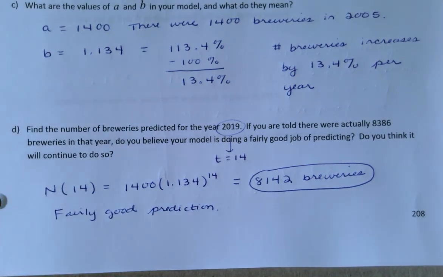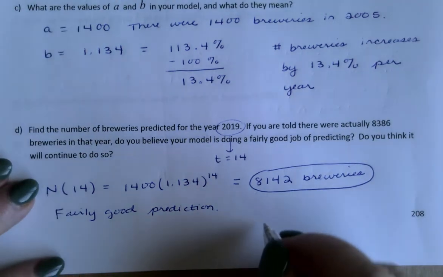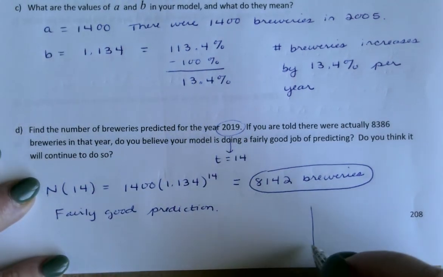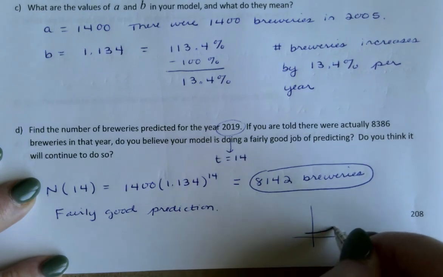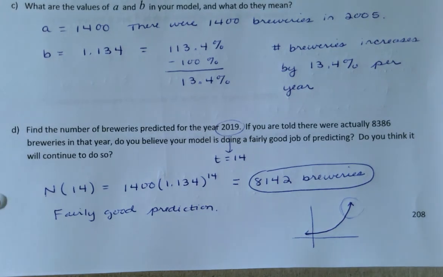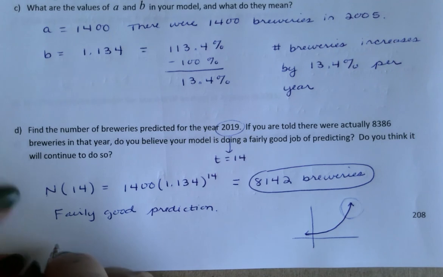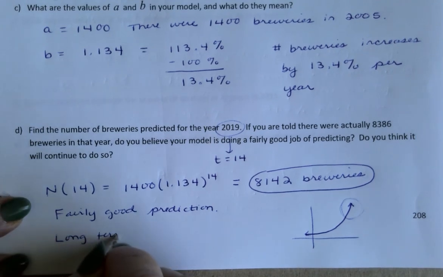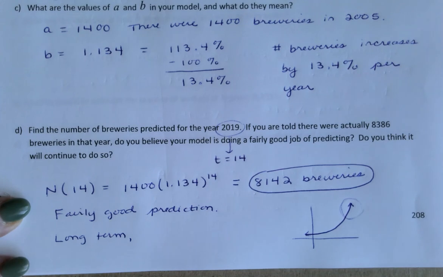But then it says, do you think that this will continue to be a good prediction? Let's think about what exponential functions do for a moment, even without graphing this really specifically. I know that eventually exponential functions increase very rapidly. It seems like eventually the number of breweries would not be able to keep up with that really rapid rise after a long time. So I'm going to say this is still a fairly good prediction, but long term, I would guess the predictions will be too big.